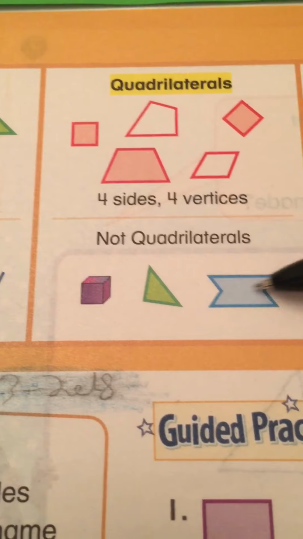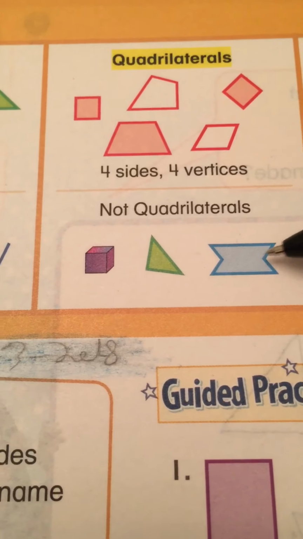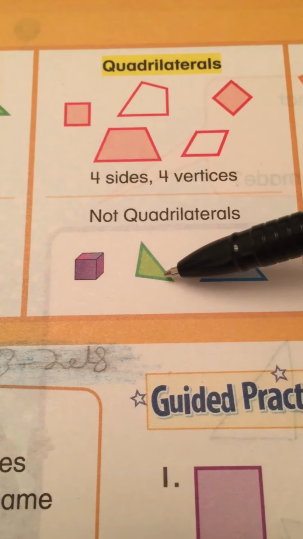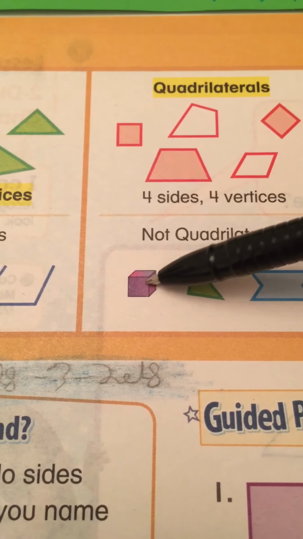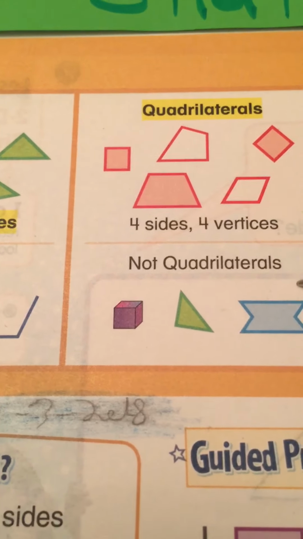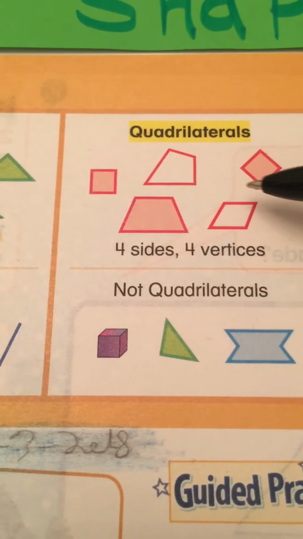So these are not. You look at this one, it has more than 4. This has 3, so less than 4. And this has more than 4. Then these are not quadrilaterals.